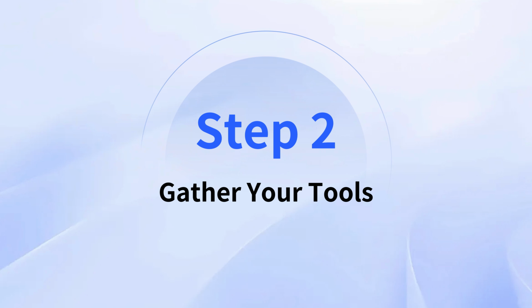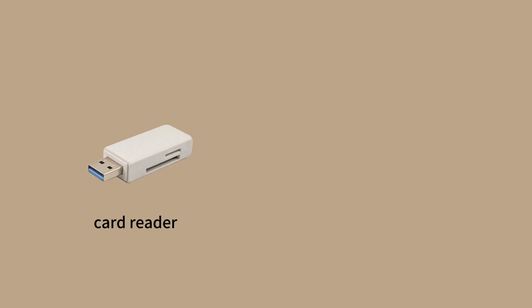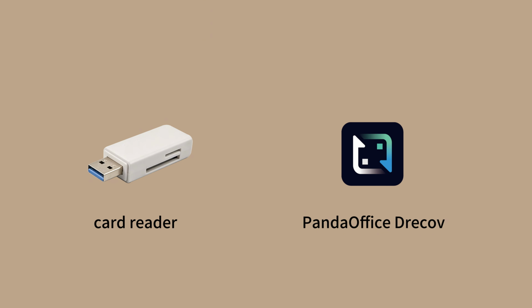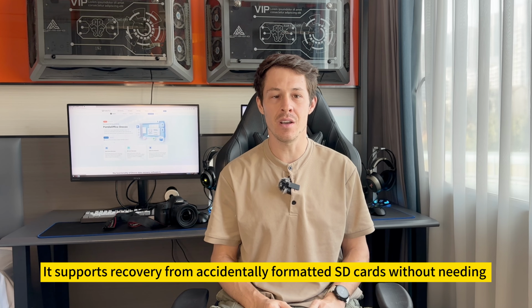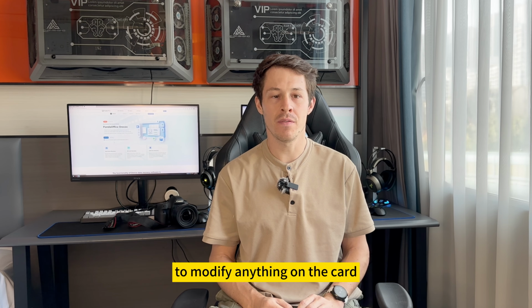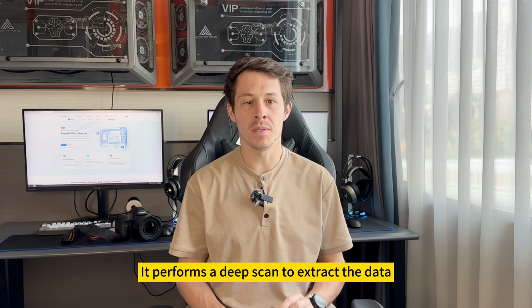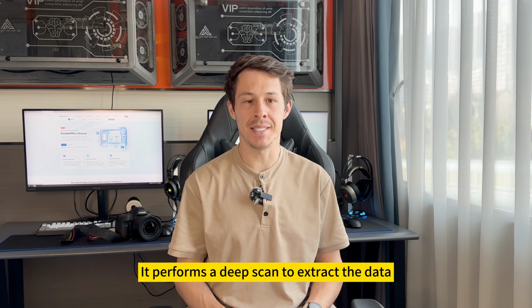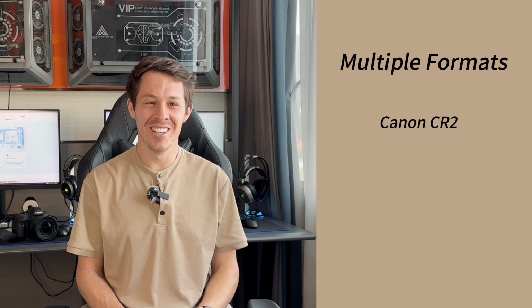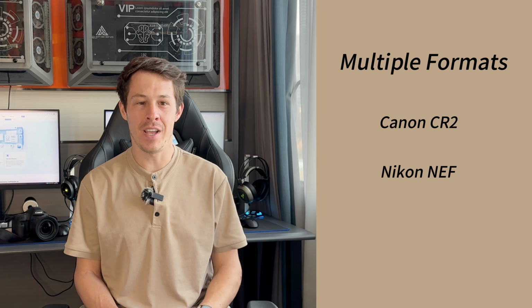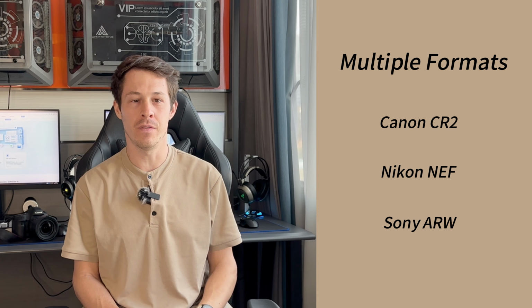Step 2. Gather your tools. Get a reliable card reader and my go-to lifesaver, PandaOffice Drecov. It supports recovery from accidentally formatted SD cards without needing to modify anything on the card. It performs a deep scan to extract the data, and it has high compatibility with RAW formats. Canon CR2, Nikon NEF, and Sony ARW files are all perfectly recognized.